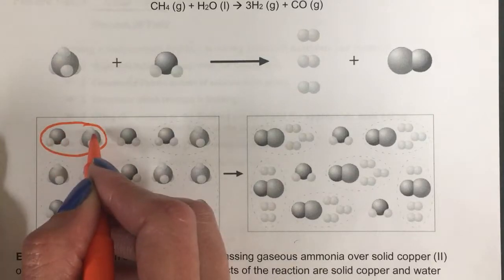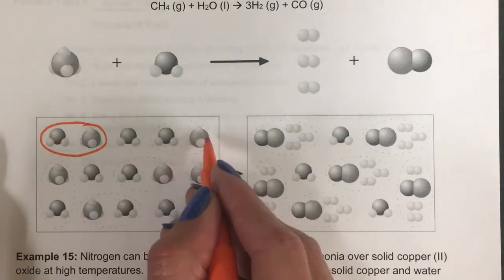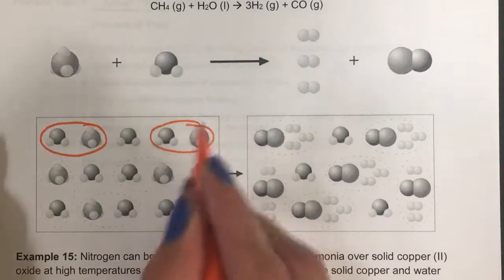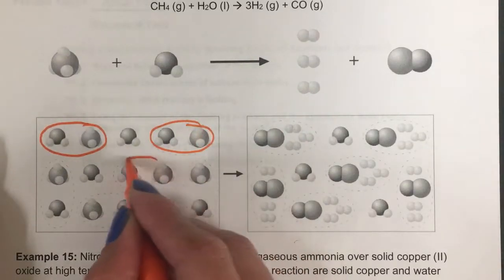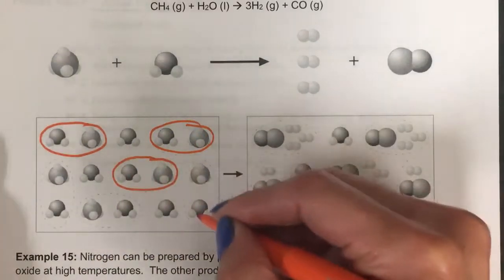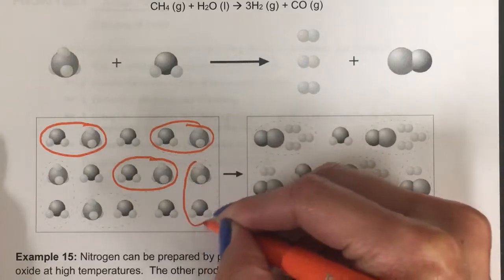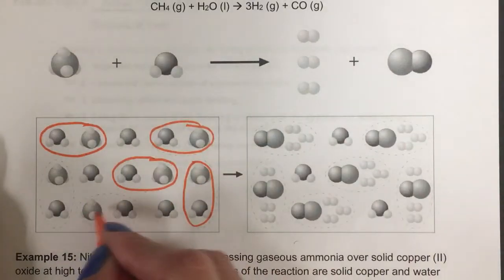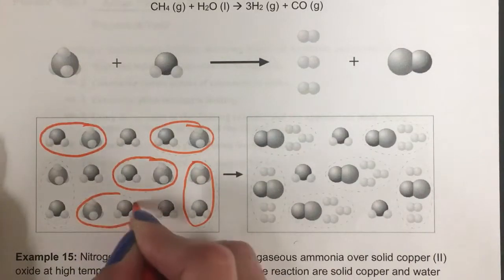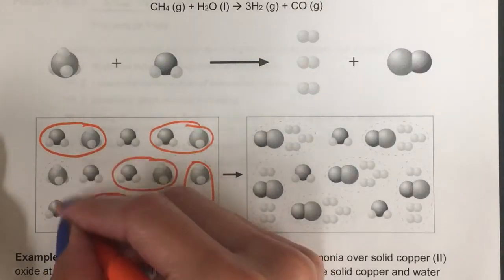H2O, methane. H2O, methane. Methane, H2O.